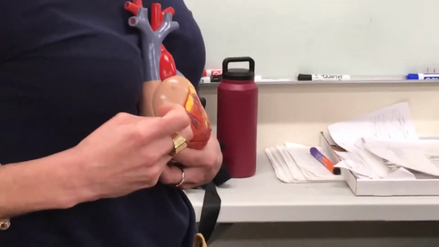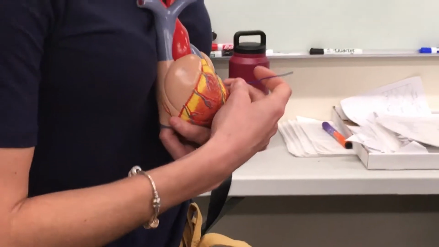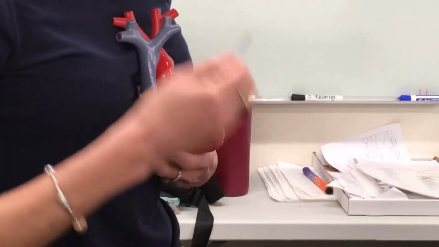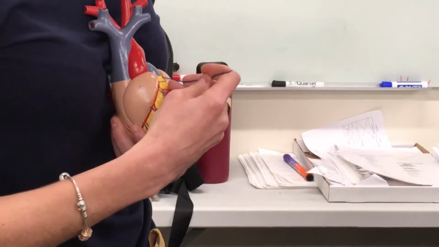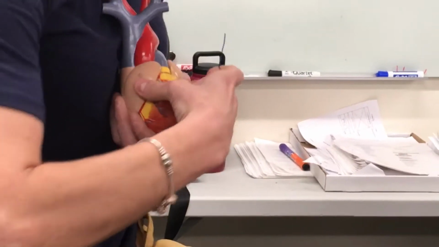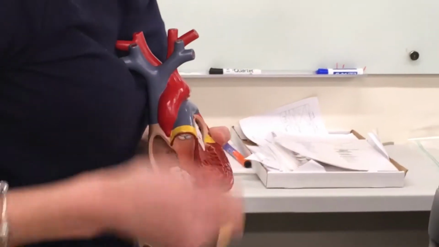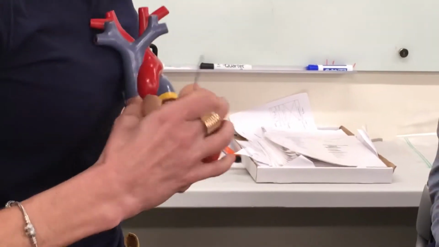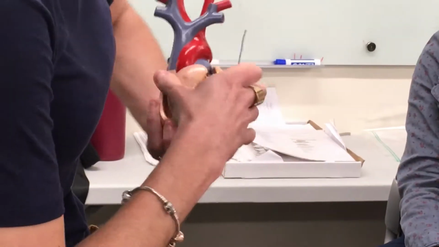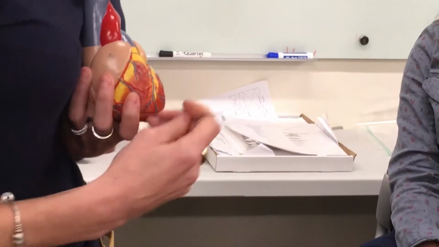They are right at the semilunar cusps. So the one that goes to the right is called the right coronary artery. Good job. The one that goes to the left? Left coronary artery. The problem is that the left coronary artery passes behind the pulmonary trunk. So you would be able to see the left coronary artery here, but after it passes behind the pulmonary trunk, it splits into two.